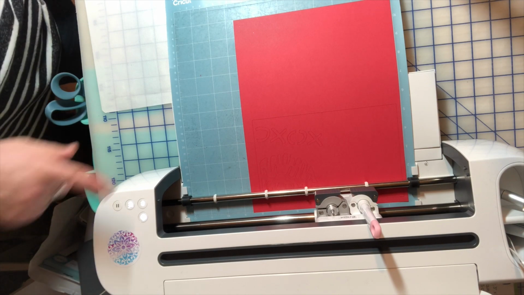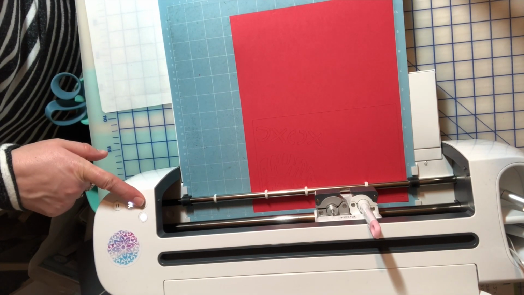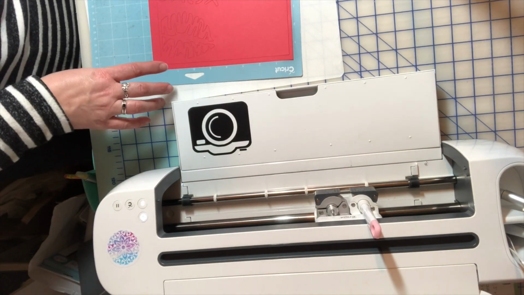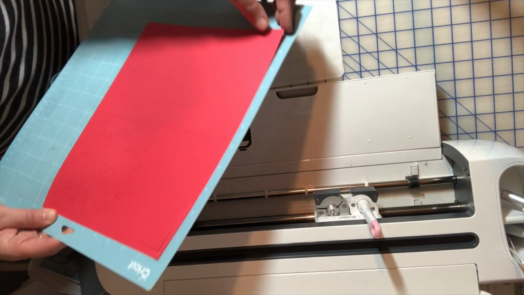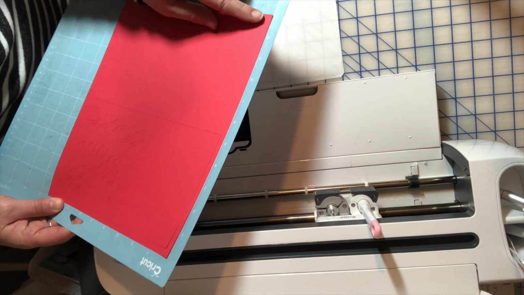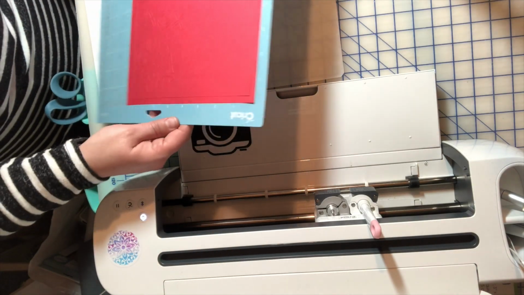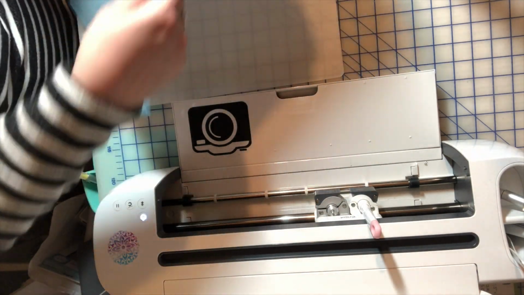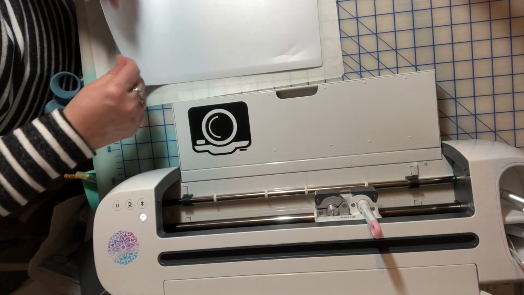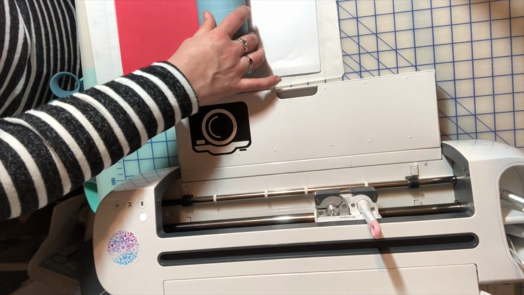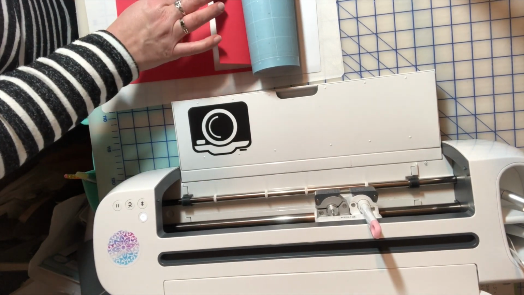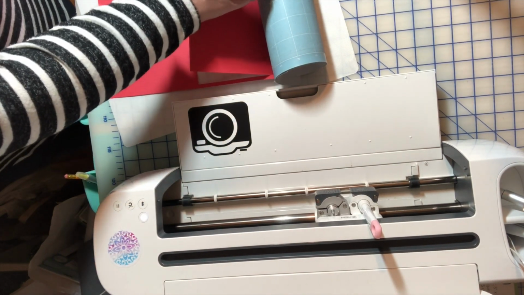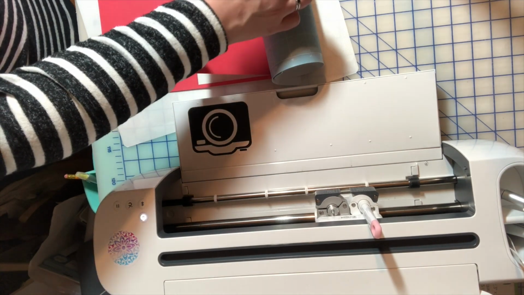Alright, so at the end of the cut, you will push the load unload button again and bring that out. And then to get paper off of your mat, you don't just want to lift up and start pulling because you risk bending your project. So what you want to do is roll the mat away from the paper. A lot of the times I just place it down and I actually roll the mat and then grab the paper as it starts to come off. And you'll see the little bits sometimes will stay on there, but that's okay.